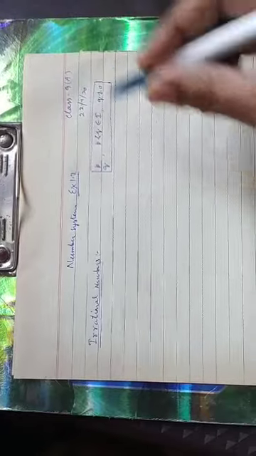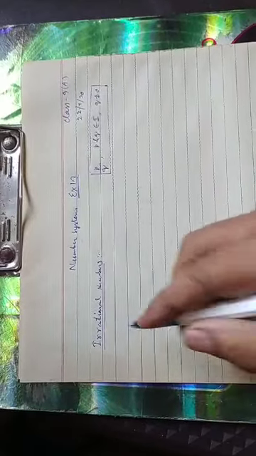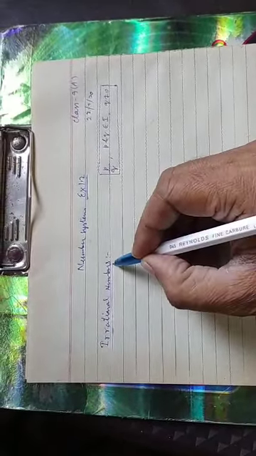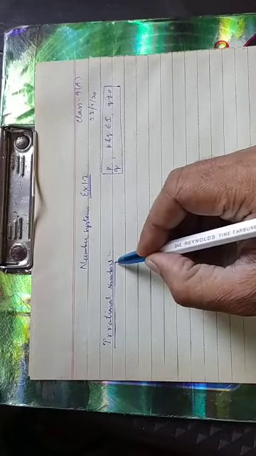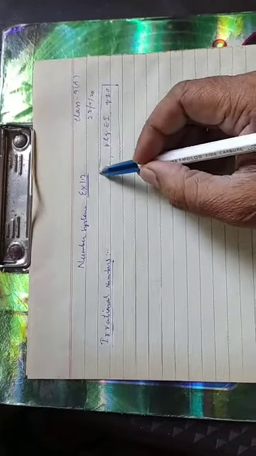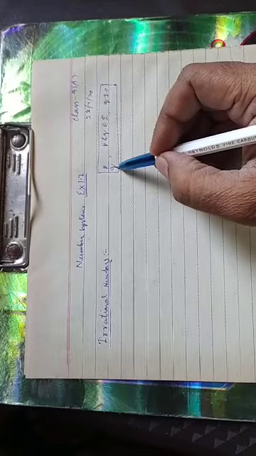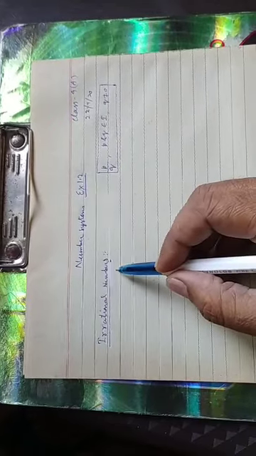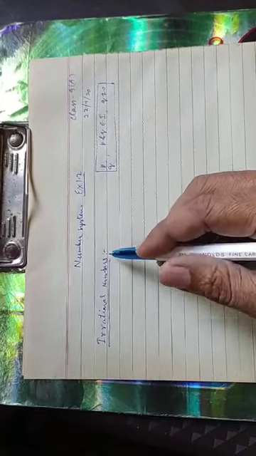There is another type of number, that is irrational numbers. Irrational numbers are not expressible in p upon q form.